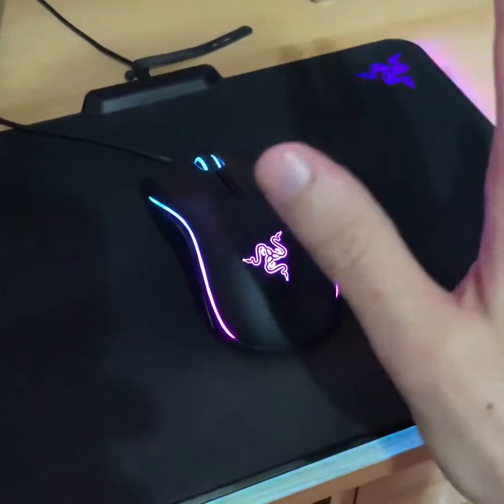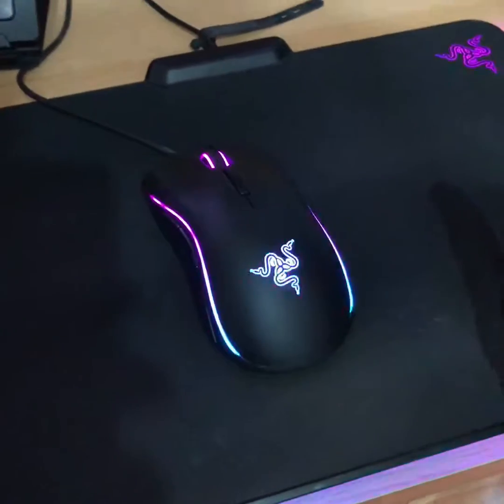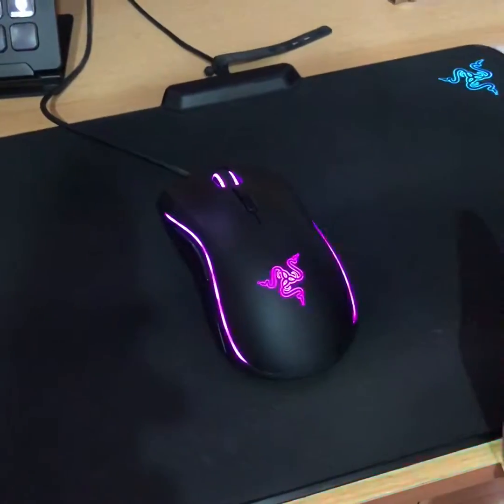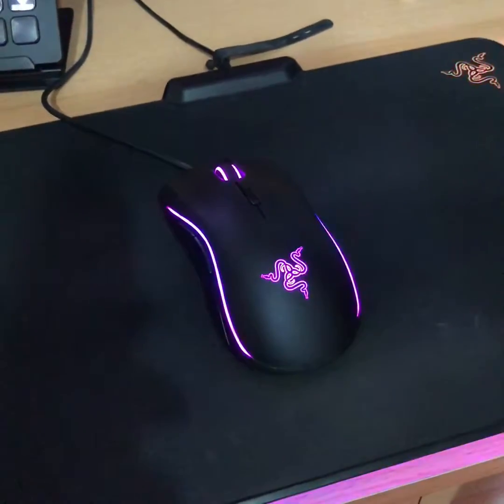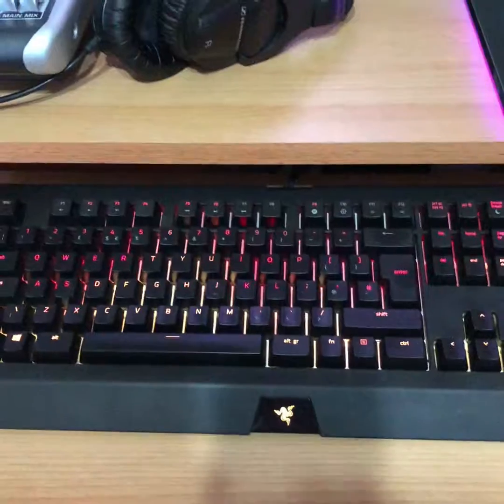But apart from that, it's a good mouse. It is good. I'm looking at upgrading possibly sometime in the future to get the Dark Core, which is Corsair's new mouse, but we'll see. Happy with this one for the time being.